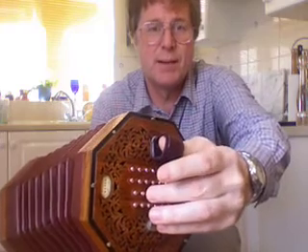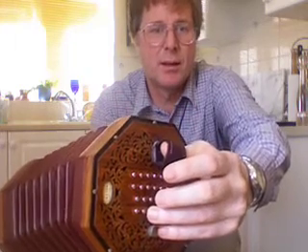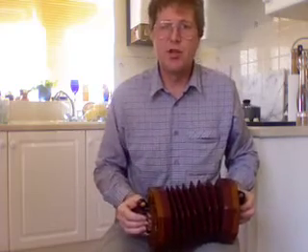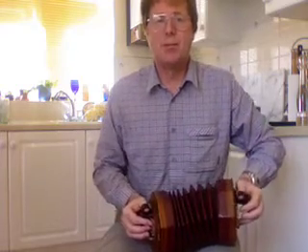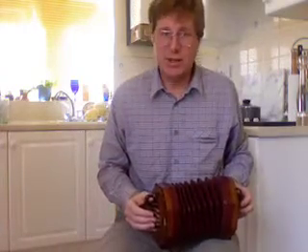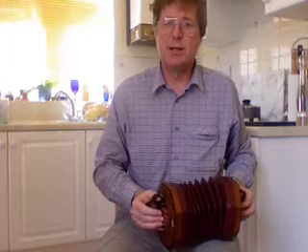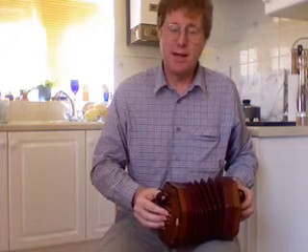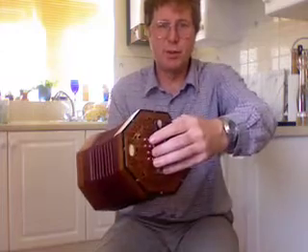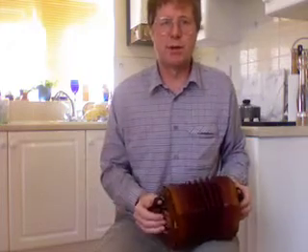So there's the B, there's the B flat. So starting on the F again, F, G, A, B flat with that ring finger on the outer row. And then we know where C is. C, D, E, and F. Finishing with the F on the left hand end of the box.